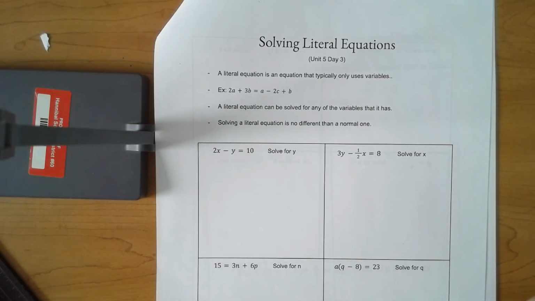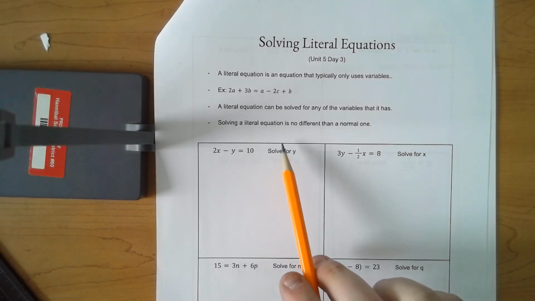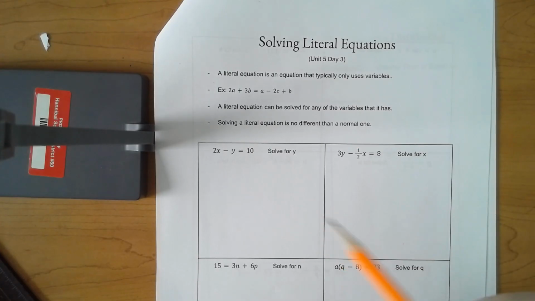Now, these tend to seem difficult, but solving a literal equation is no different than solving a normal one. You have four options at all times. You can add, subtract, multiply, and divide. So all the skills we've been using, we're going to continue using here. The only thing is that it's going to look a little bit different.